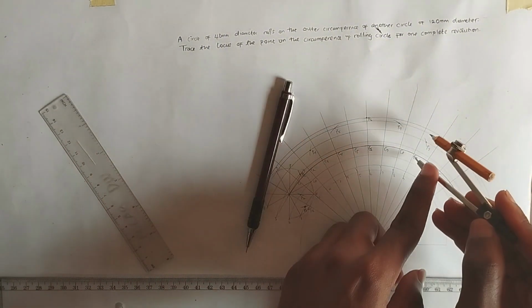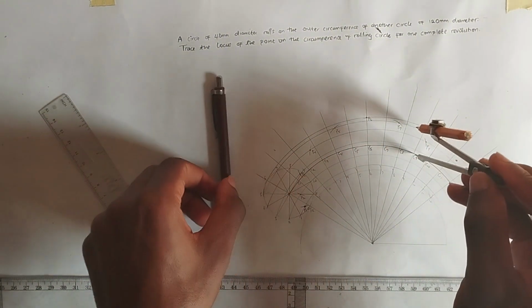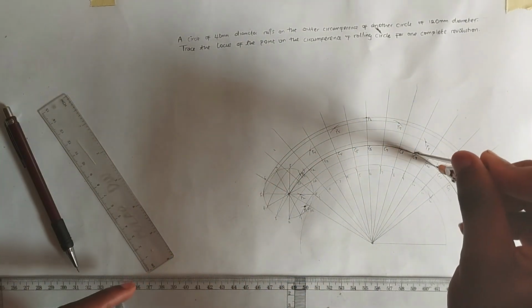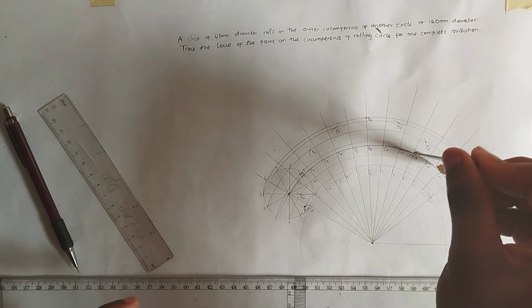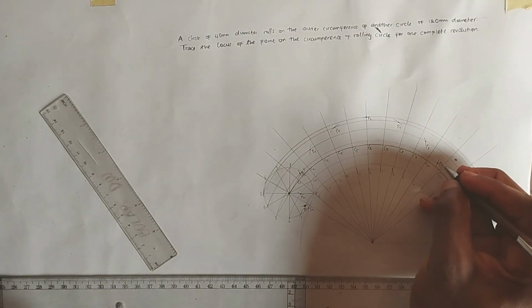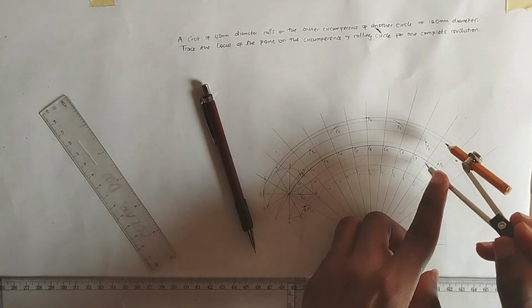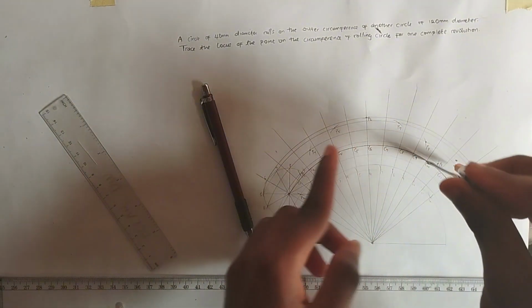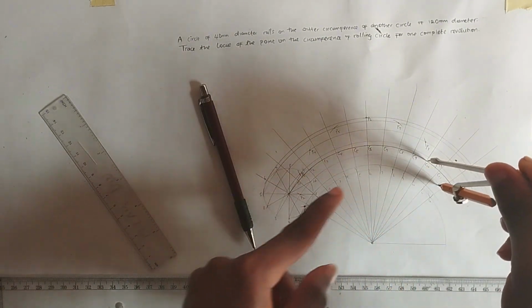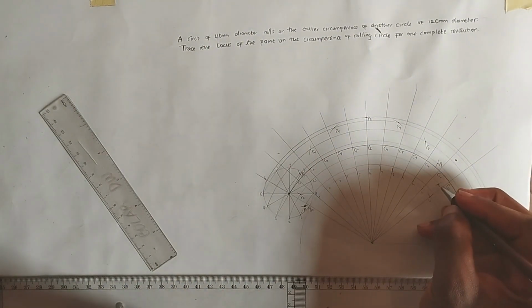Then we'll place it at C9 using the same radius of our rolling circle, so this is our point P9. We place it at C10, marking this curve, so this is P10.